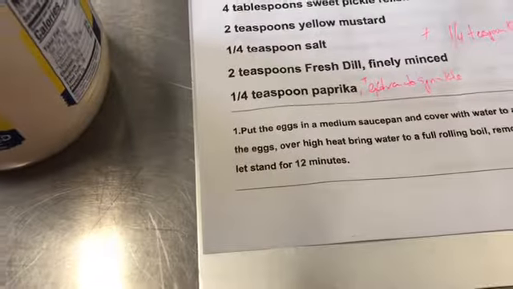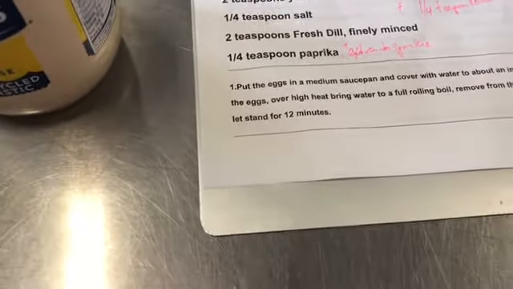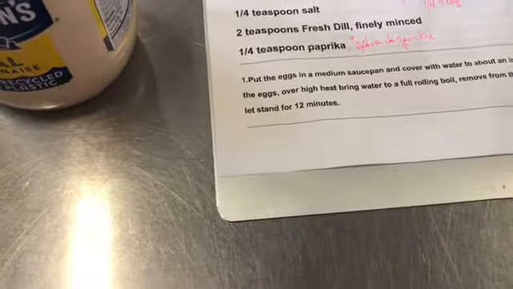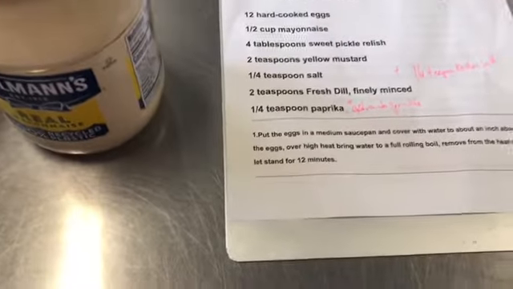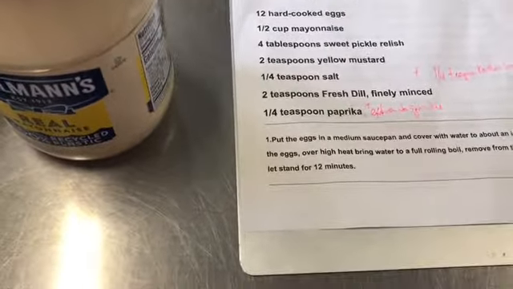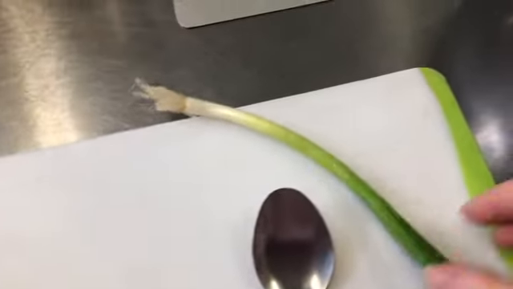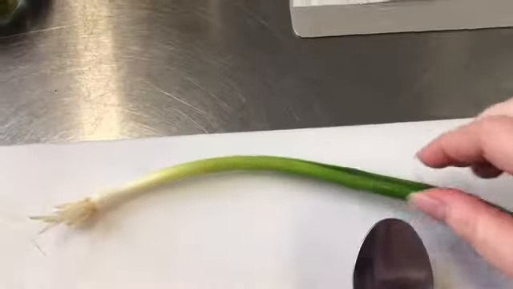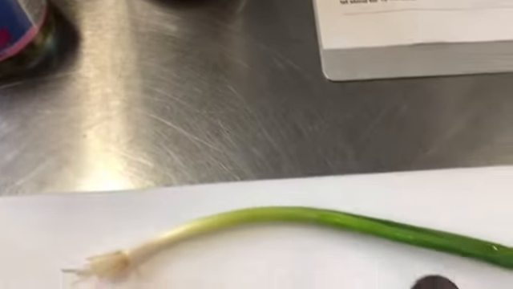So now, unfortunately, I don't have any fresh dill. So what can I do? Well, if I had some dried dill, I could use that. But unfortunately, I also don't have dill in our herb and spice pantry, so that's a little disappointing. But what I did find was I have some scallions. So I'm gonna substitute dill for scallion.